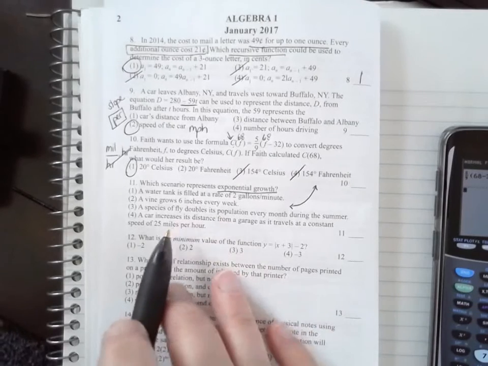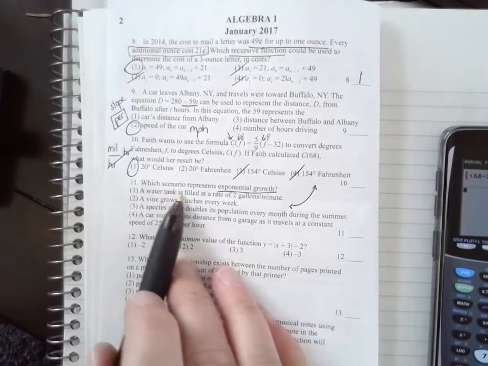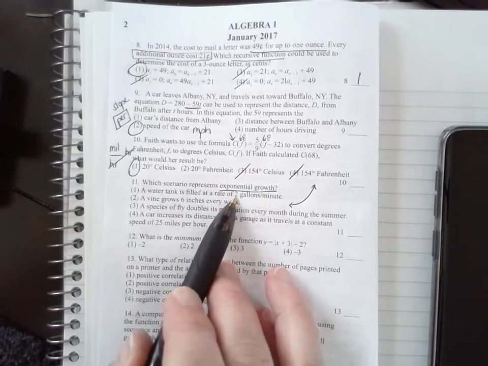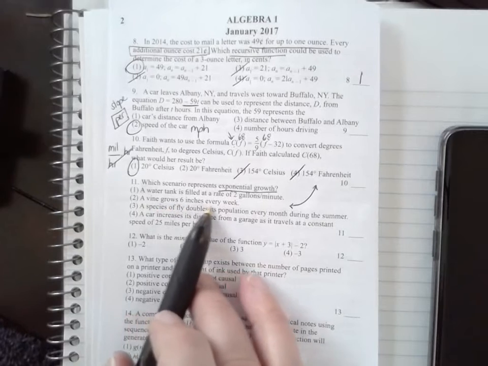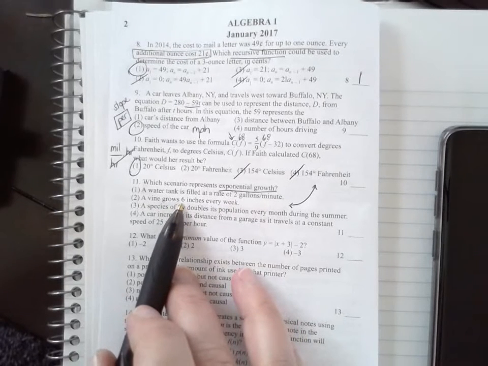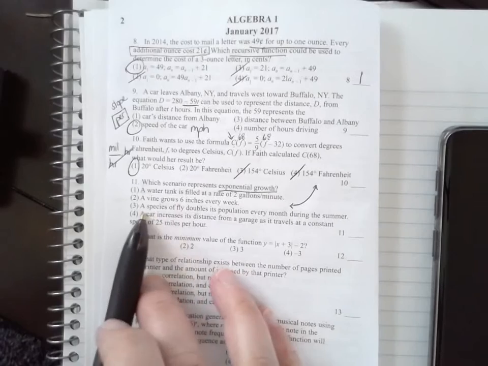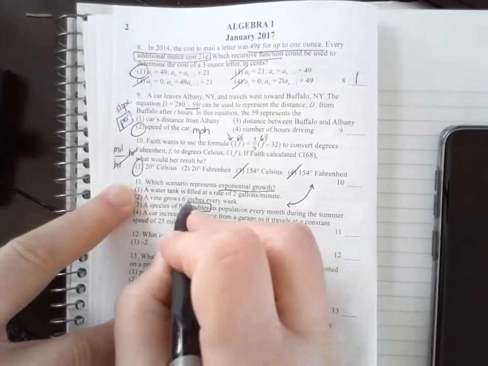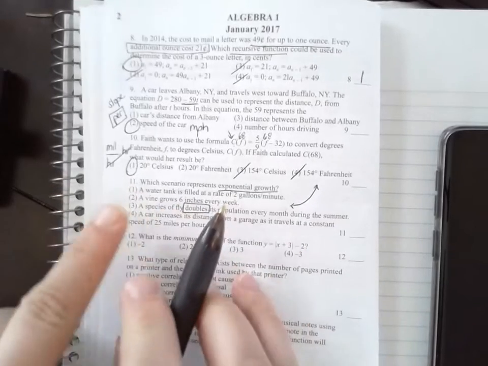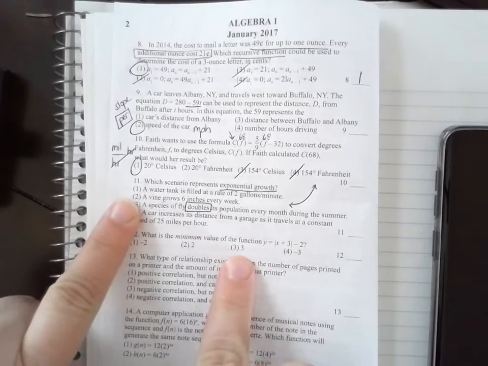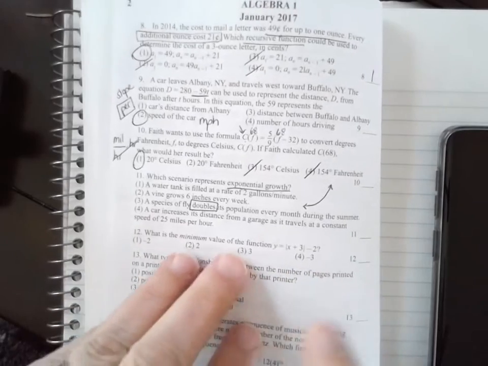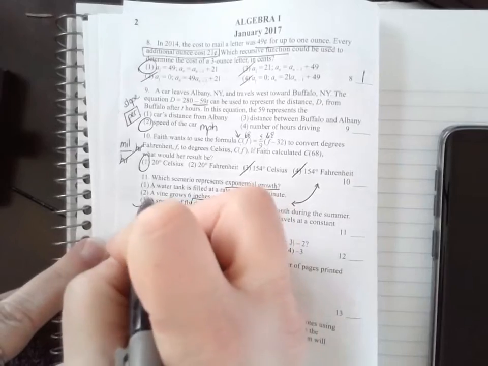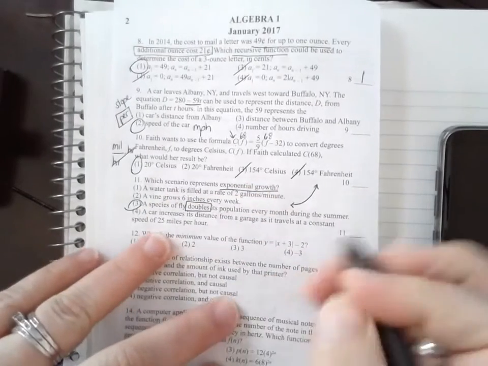It's not the same consistent amount, but the amount is changing regularly. So look at these and which one represents changing. A water tank is filled at a rate of 2 gallons per minute. Well, no, 10 minutes down the road, it's still filling 2 gallons per minute. A vine grows 6 inches every week. Well, 10 weeks from now, it's still going to be growing 6 inches every week. And it says a species of fly doubles its population. Would you agree that its population now, how it's changing from maybe 10 flies to 25 flies, will be significantly different than when it changes from 20 to 40 or 40 to 80? And the key word there is double. Double is an example of exponential growth here.